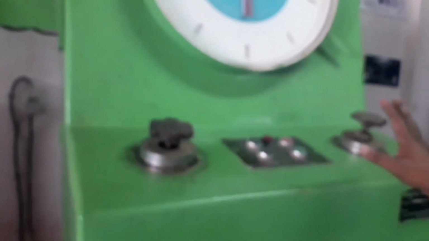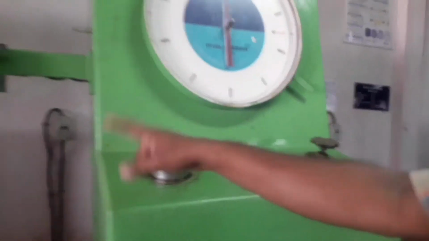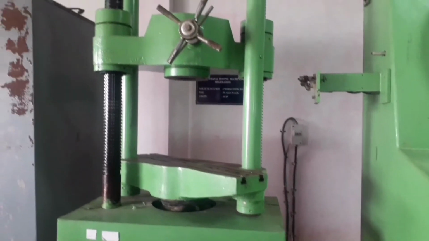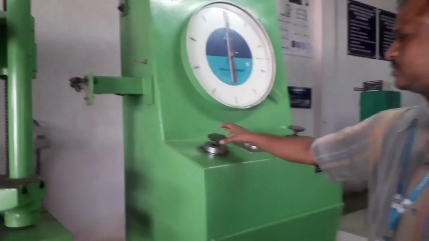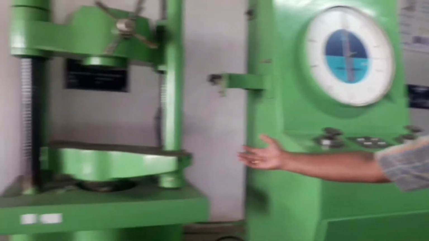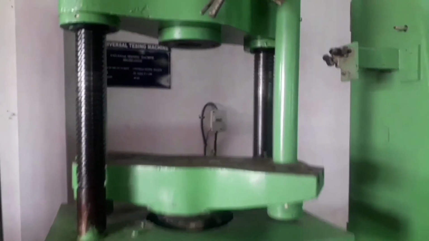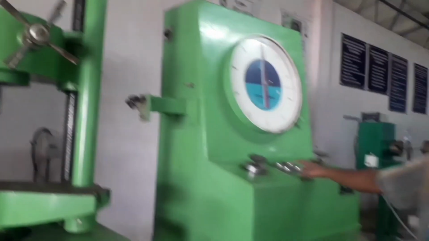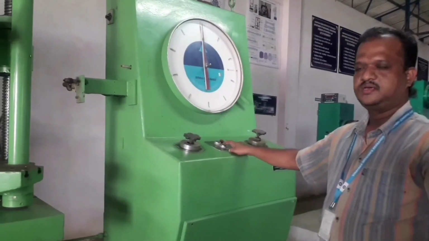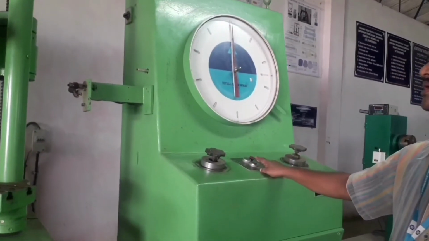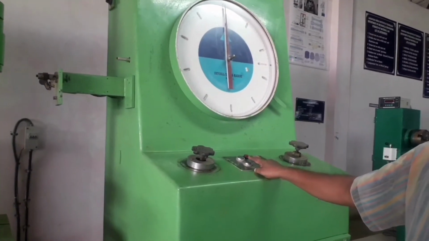So this control unit is connected to this jack. Okay, when you are going to apply the load, the elevator screw will lift up or lift down with the help of this button. You can move it in an upward or downward direction.